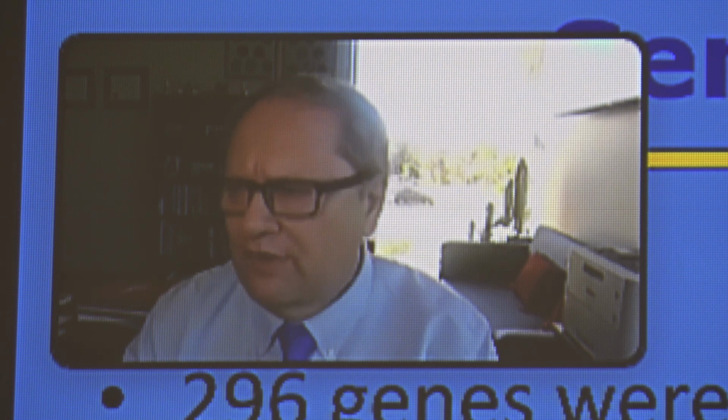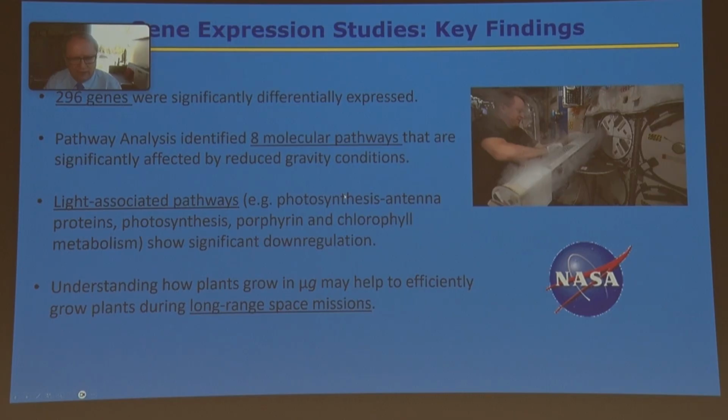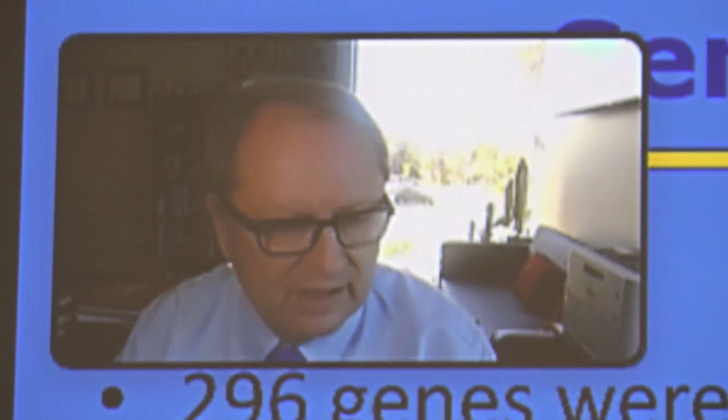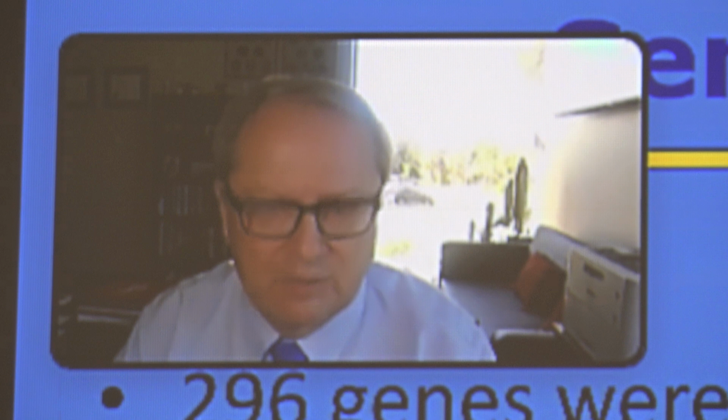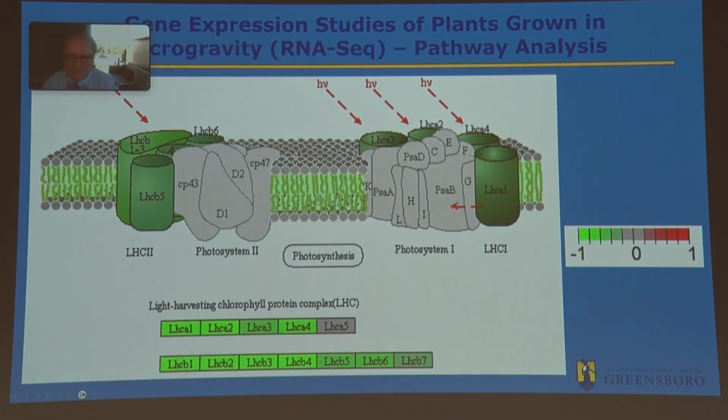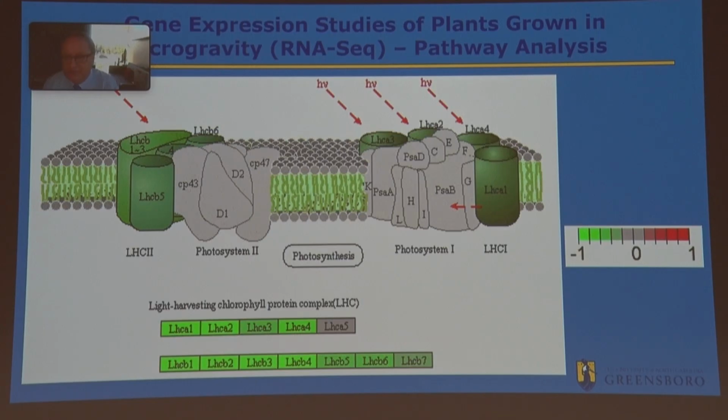All the things that I'm doing is pretty much basic research, but NASA is very interested in this because they want to understand how plants are going to be grown in microgravity or reduced gravity, or long-term space missions or colonies on Moon and Mars. This is just an example of the pathway analysis showing how parts of the light harvesting complex are significantly downregulated in microgravity.